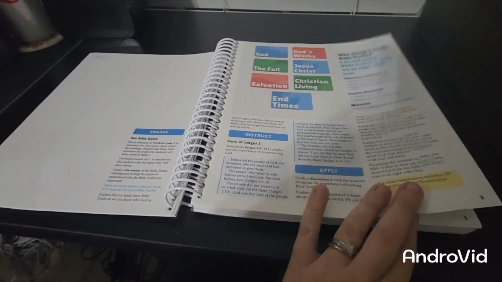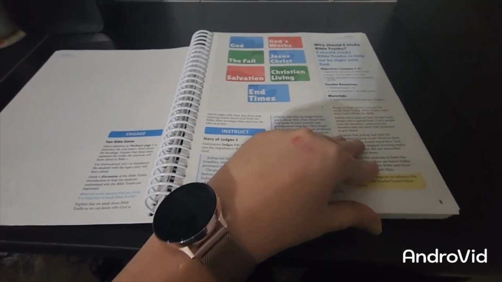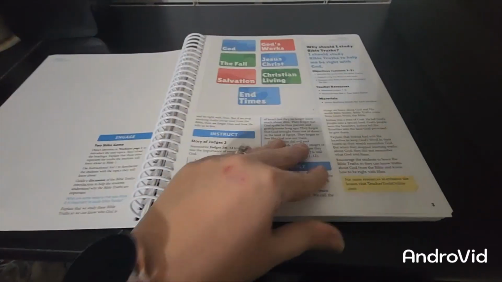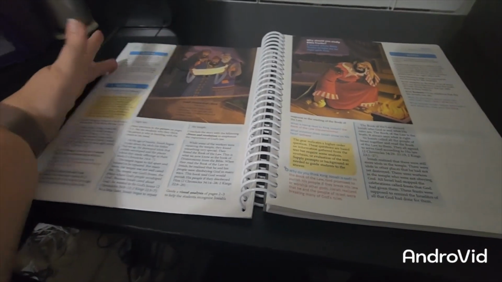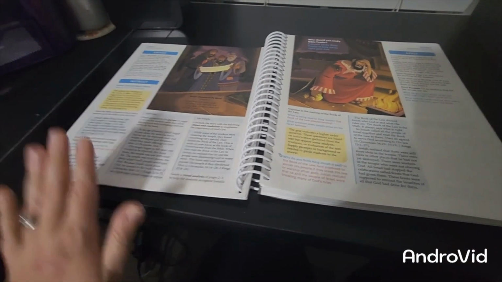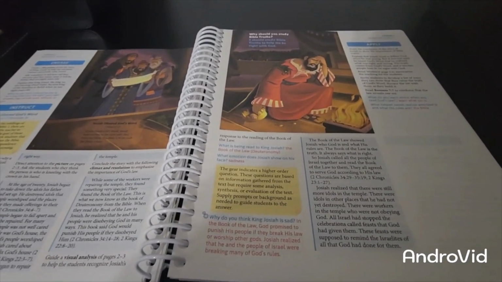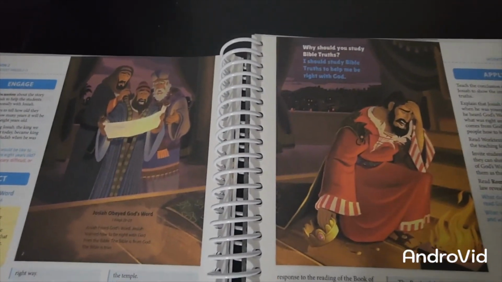Why should I study Bible truths? You remember you've got your engage, instruct, apply, your teacher resources, objectives, and the materials. Your 2-page artwork. You're going to engage, instruct. You're going to have your questions and your answers. Why should you study Bible truths? I should study Bible truths to help me be right with God. And look at that artwork.